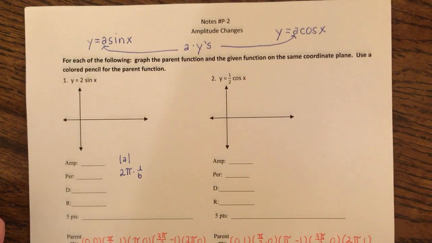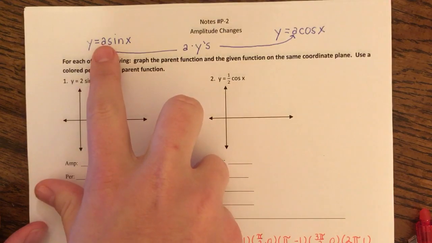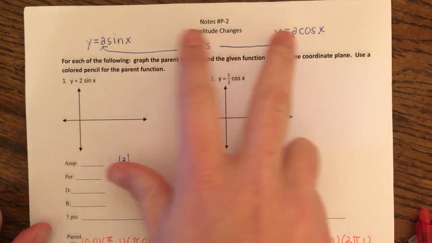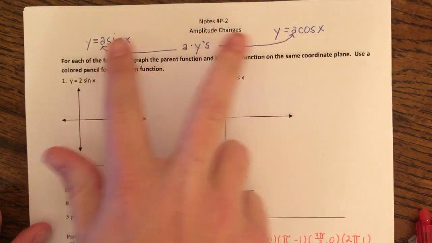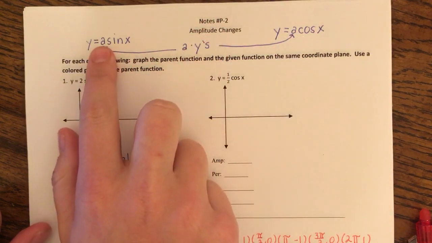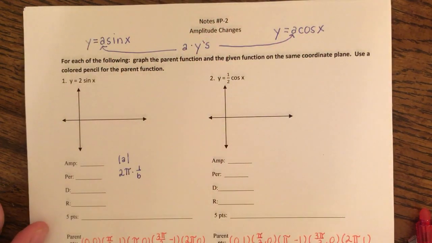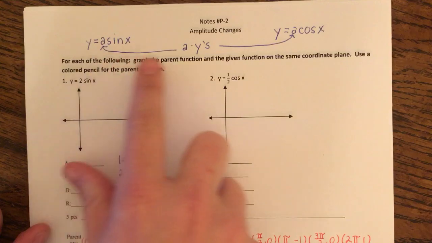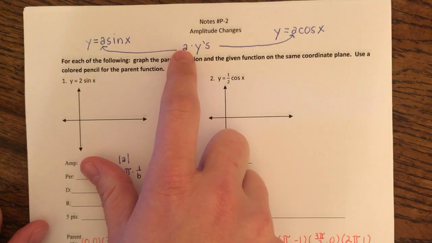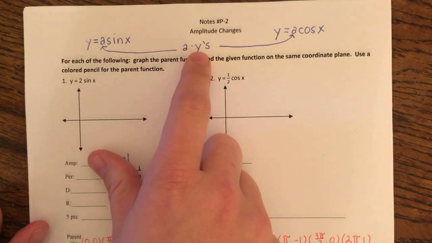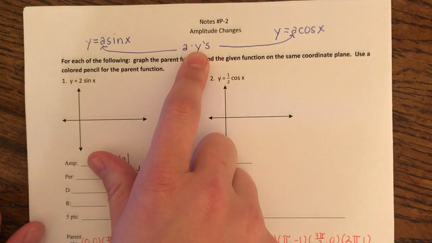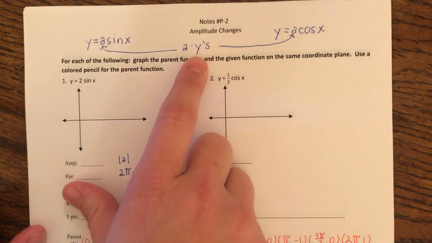Today we're looking at notes P-2, amplitude changes. So remember, the amplitude comes from the absolute value of that A value in front. That's our amplitude. However, similar to all the other parent functions you've dealt with, to graph the function, you're going to take A and multiply it by your original y values from your parent function points.